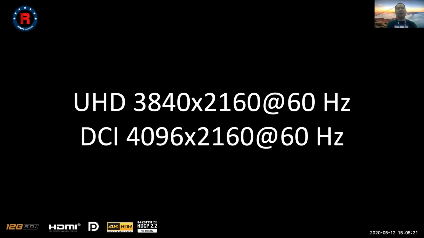The other keyword is DCI 4K by 2K, which is 4096 by 2160. DCI is especially for the digital cinema format.